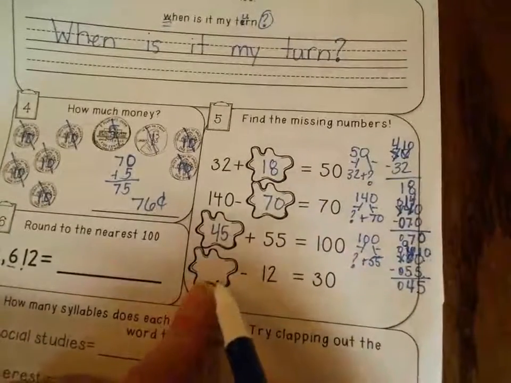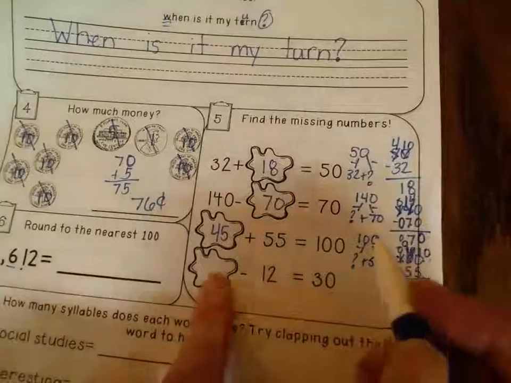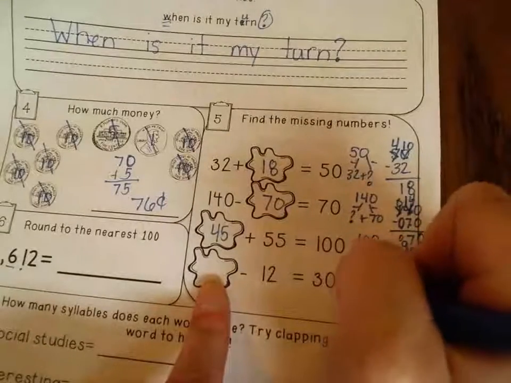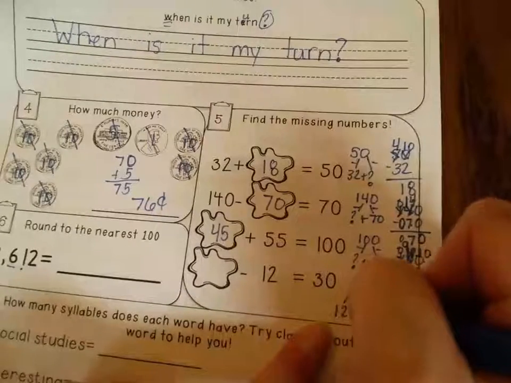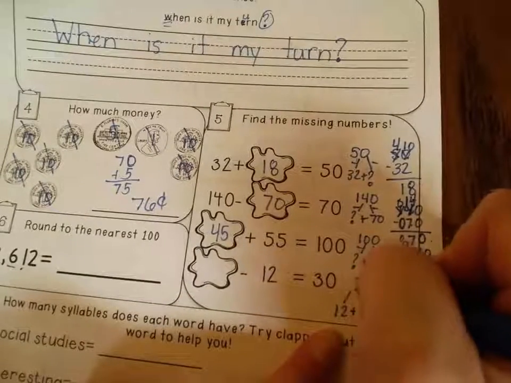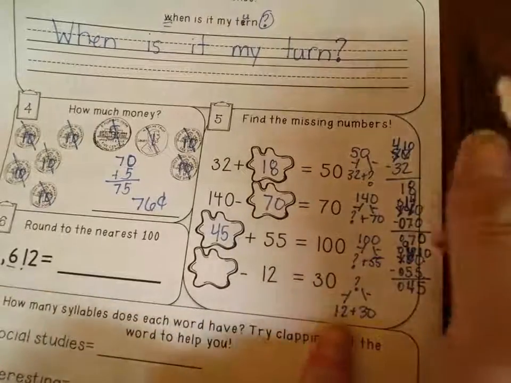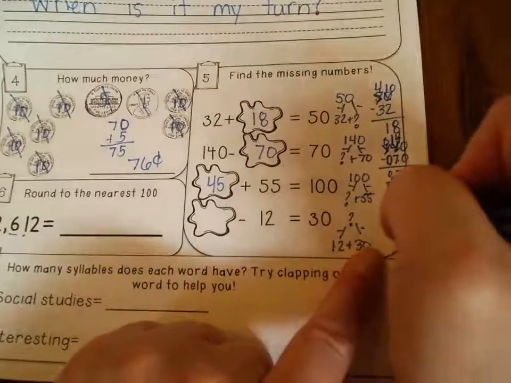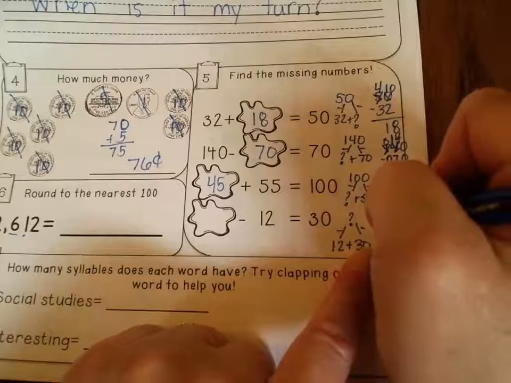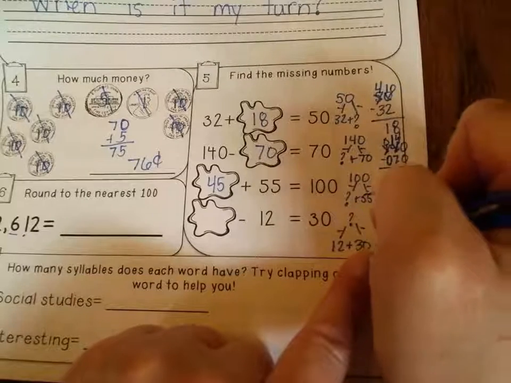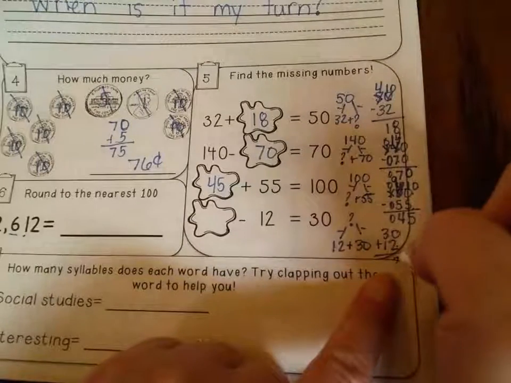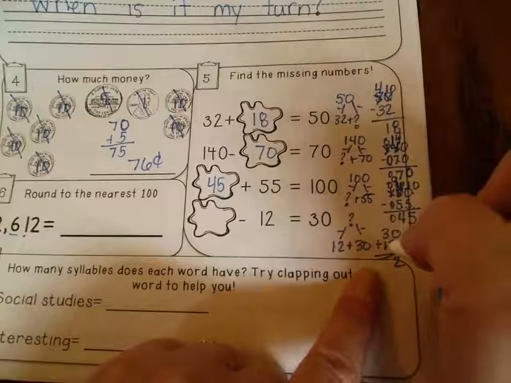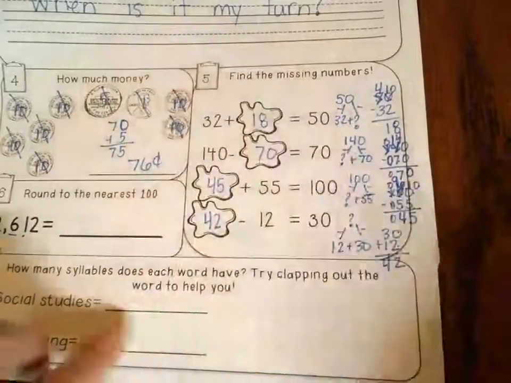Last but not least, blank minus 12 equals 30. Mystery number goes on top, and we have a 12 on the bottom as a part, and the other part is 30. Okay, we add the bottom, or we subtract from the top. Okay, so let's add 30 plus 12. 0 ones plus 2 ones is 2 ones. 3 tens plus 1 ten is 4 tens. 42 minus 12.